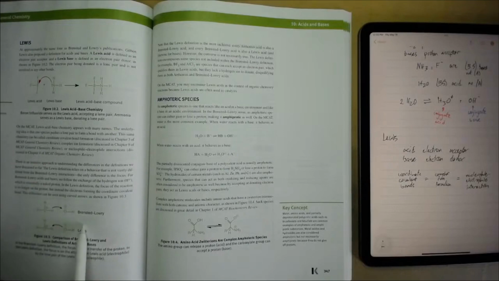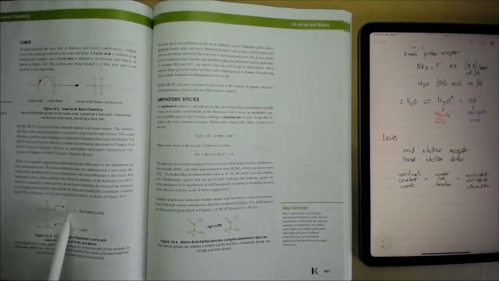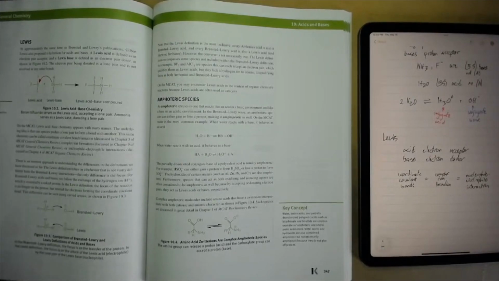So in the Bronsted-Lowry case, you have the hydrogen going to meet the oxygen. In the other case, you have the electrons, a lone pair of electrons on the oxygen migrating to the hydrogen. In the Lewis case, they call it the attack of the electrophile. All right.